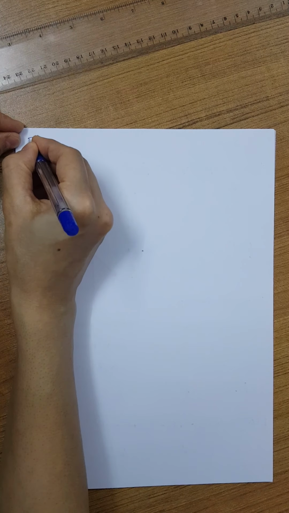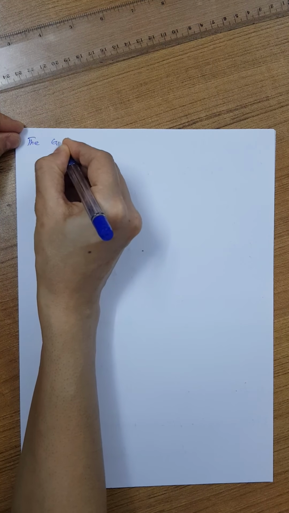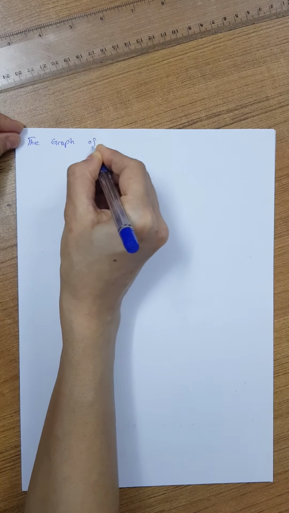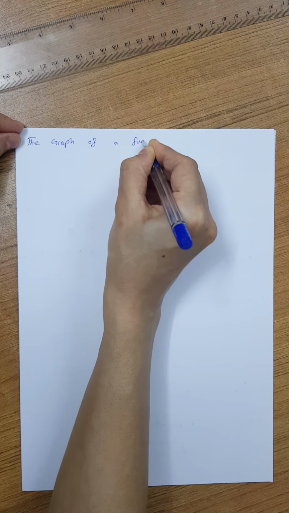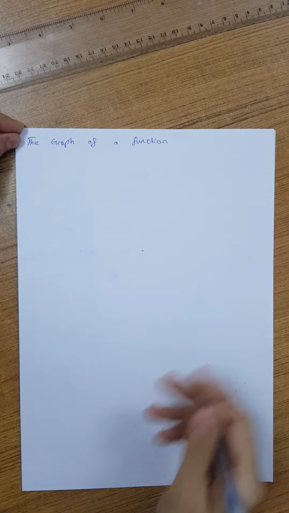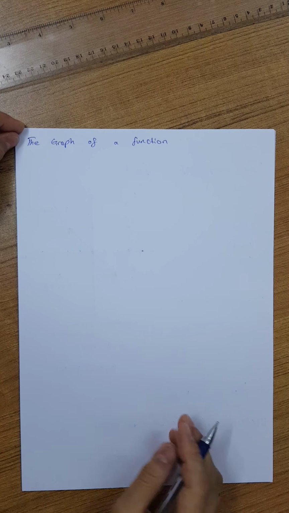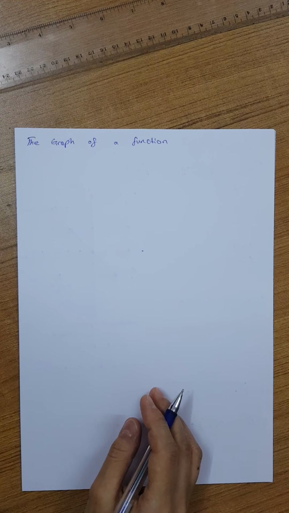Now we are coming to the graph of a function. As we have studied, the graph of a function. Now, we know what's a function. We know what's the Cartesian coordinate. We know how to plot numbers on the Cartesian coordinate. So we are coming to the graph of a function.